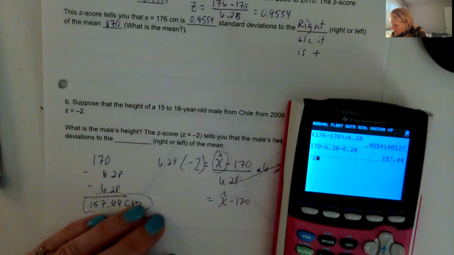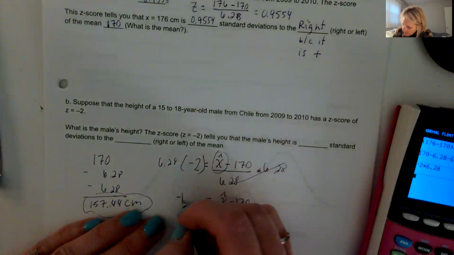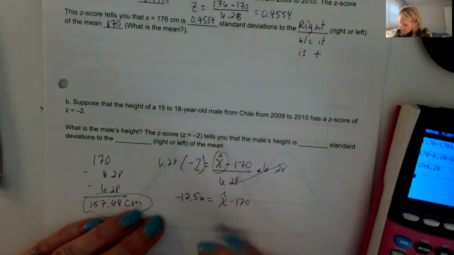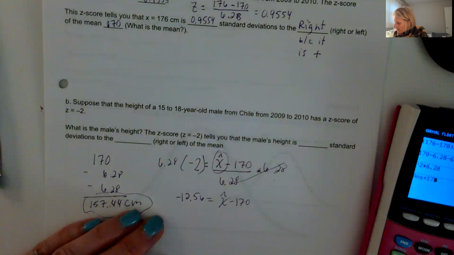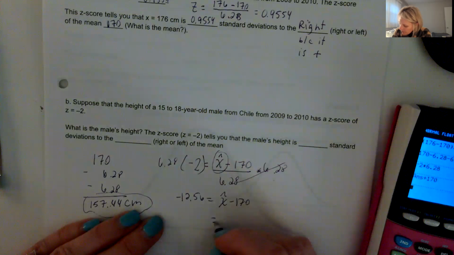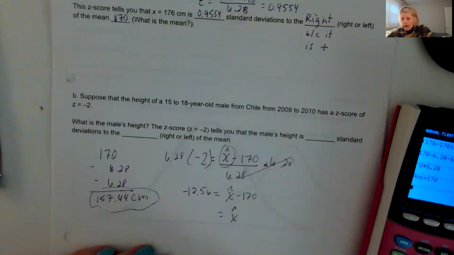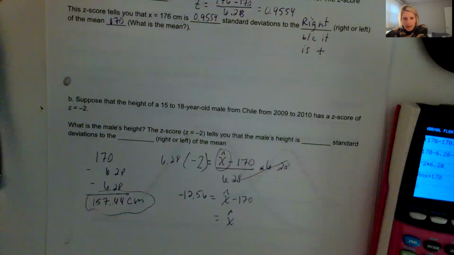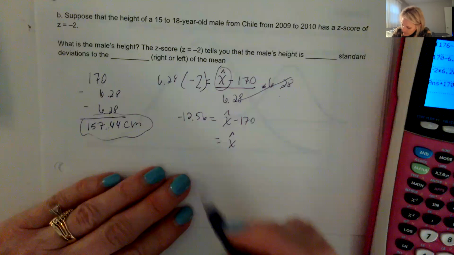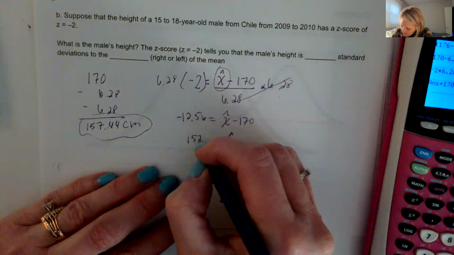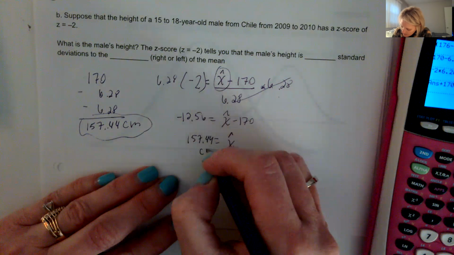So -2 times 6.28 gives us -12.56. And if we add 170 to both sides, it would tell you that the observed height of that male is indeed 157.44 centimeters.